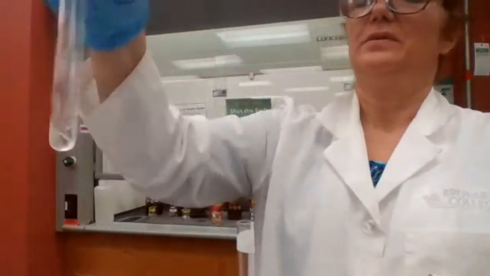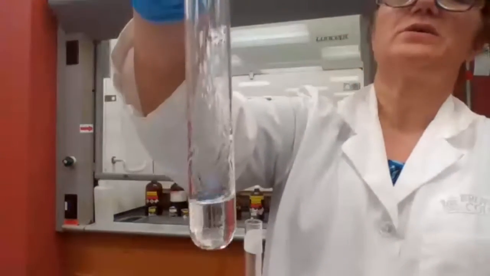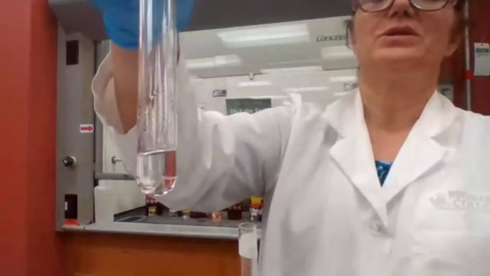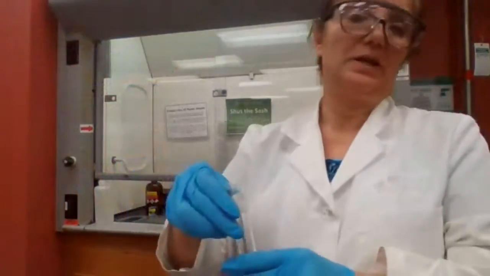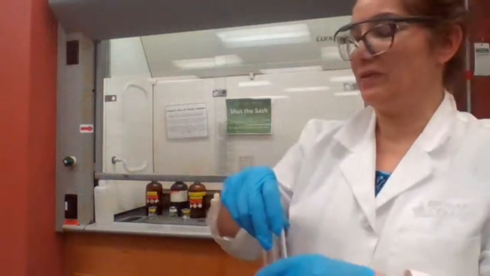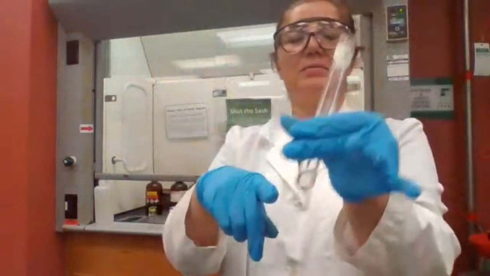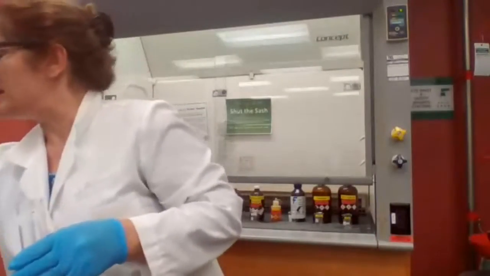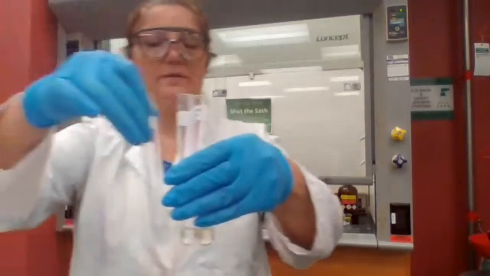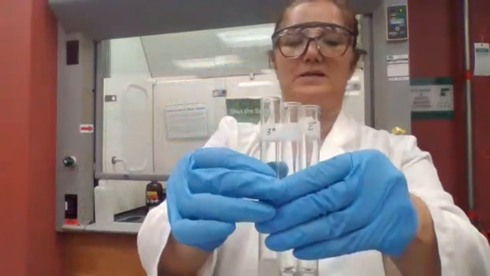For primary, nothing happened. It's all clear, no reaction. It takes a very long time, it could be like 1 hour, so we're not going to wait for that. We just say no reaction with primary, some reaction with secondary, and an immediate and fast reaction with tertiary. If you want to take a screenshot, you can.